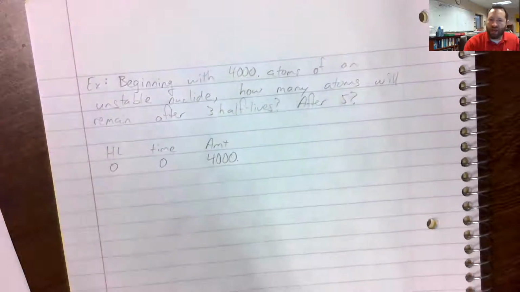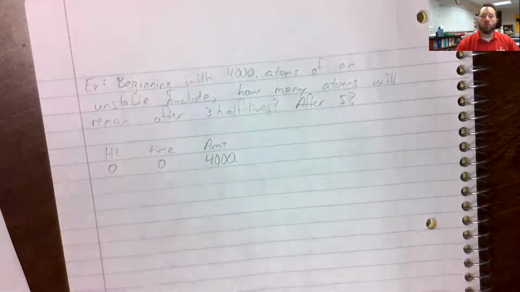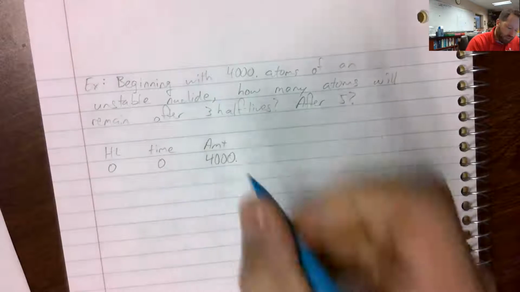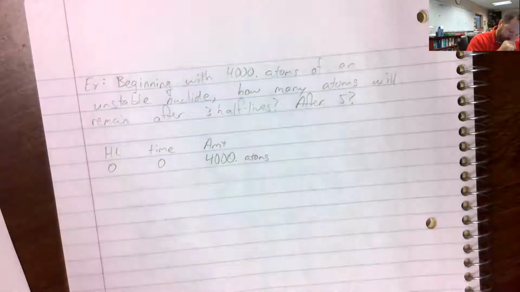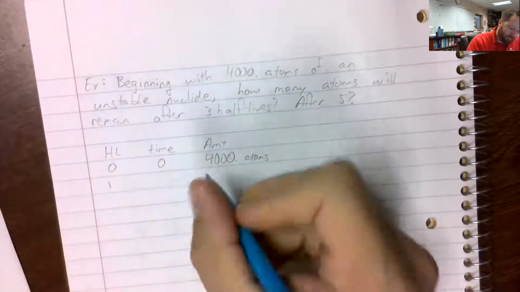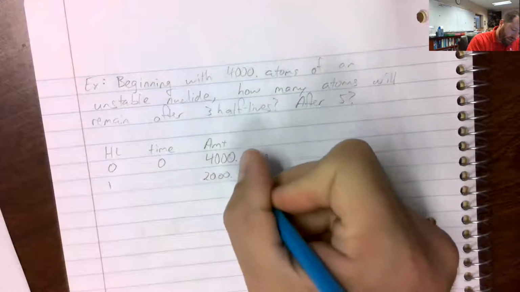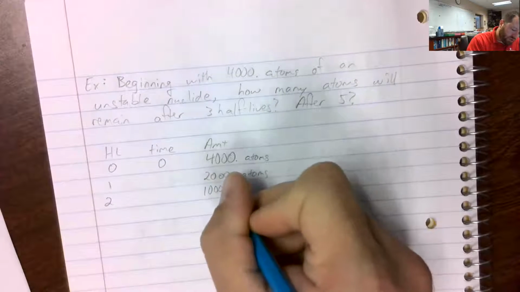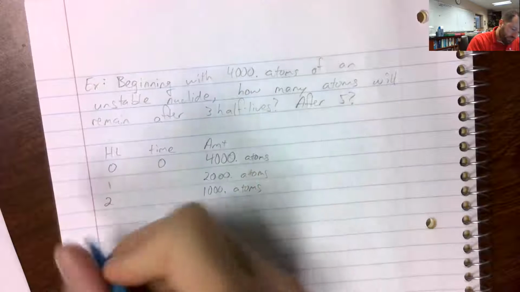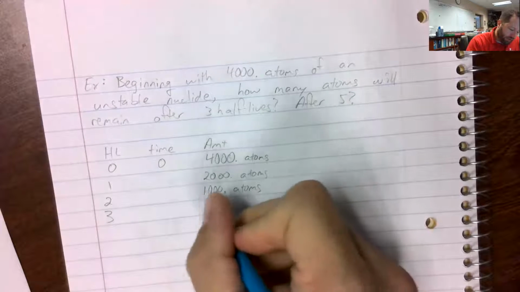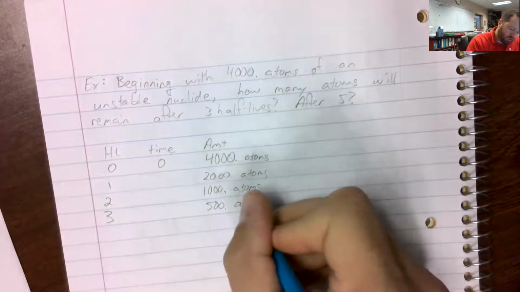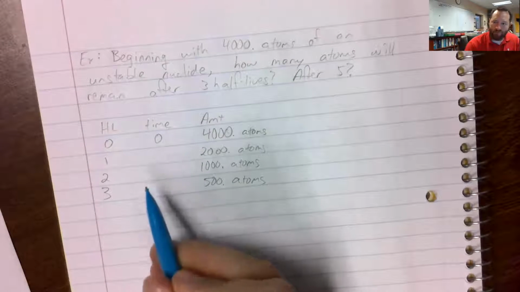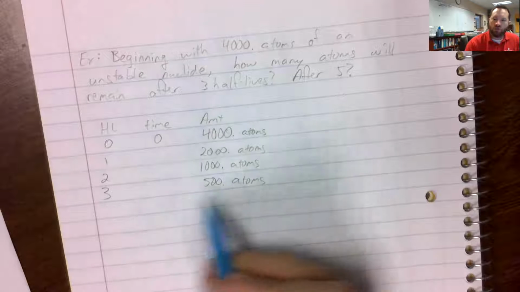Because notice they don't tell us the half-life is like 10 years or the half-life is 100 years. They don't tell us that. So we can kind of ignore the time column. I know at time equals 0, I had 4,000 atoms. After 1 half-life, I'm going to be down to 2,000 atoms. After 2 half-lives, half of 2,000 is 1,000 atoms. And there we go. There's our first answer. After 3 half-lives, I'm down to half of 1,000, which is only 500 atoms. Now again, we don't know the time. I haven't filled that in yet, but we do know our amounts.